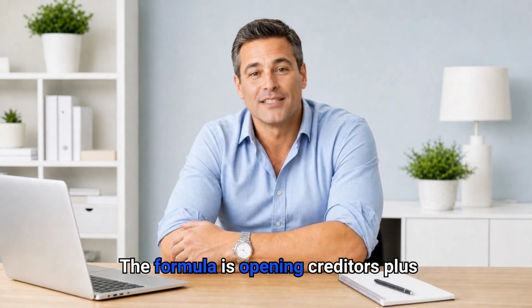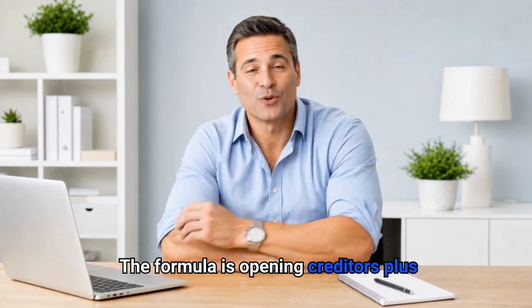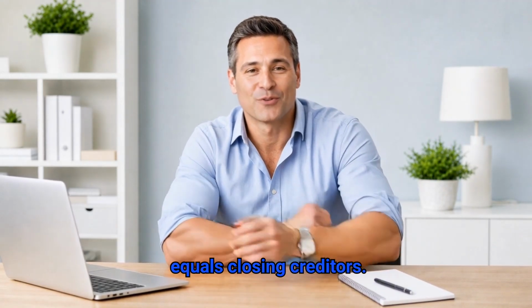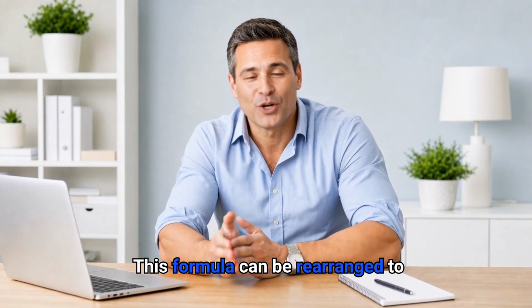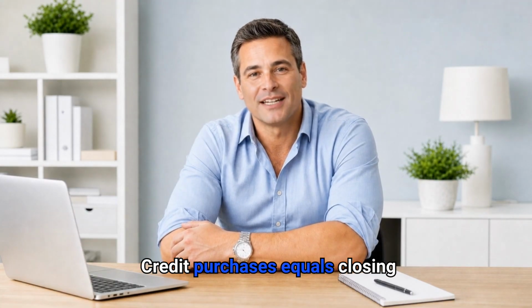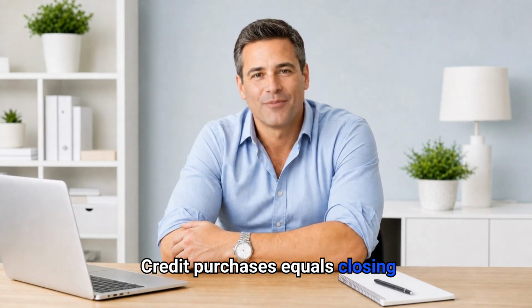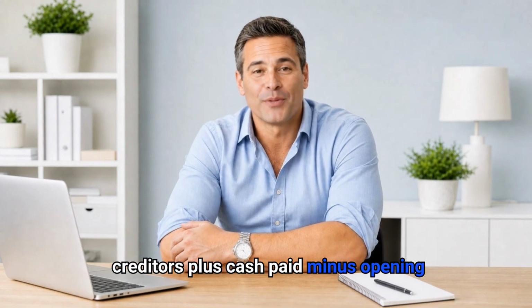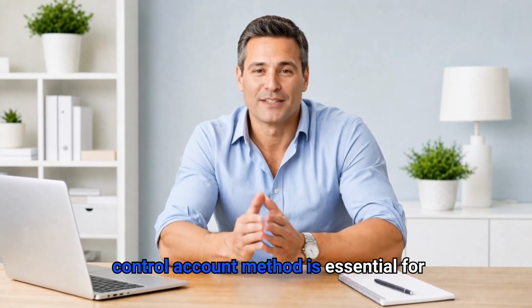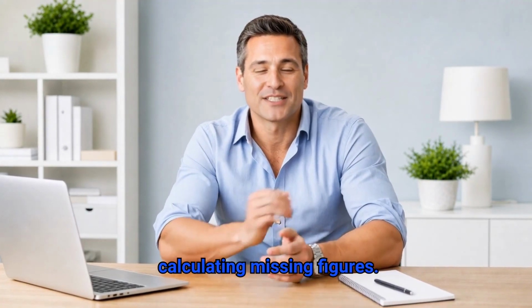The formula is opening creditors plus credit purchases minus cash paid equals closing creditors. This formula can be rearranged to calculate credit purchases. Credit purchases equals closing creditors plus cash paid minus opening creditors. Understanding the purchases ledger control account method is essential for calculating missing figures.